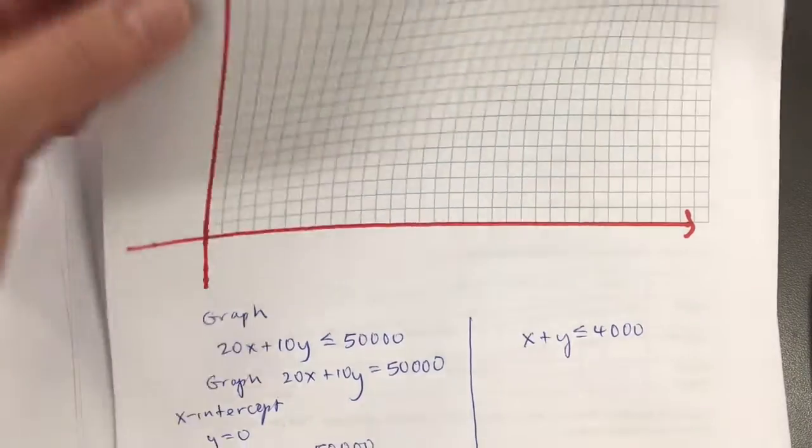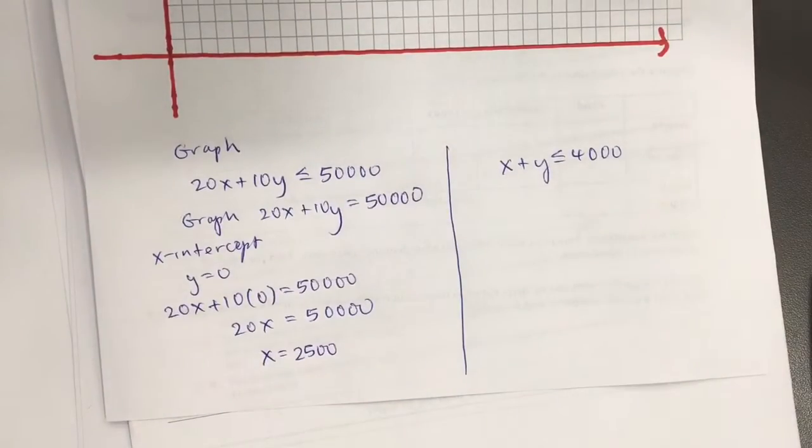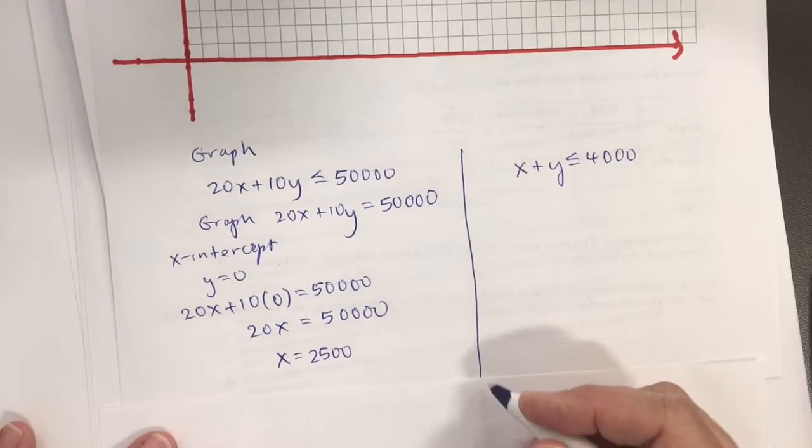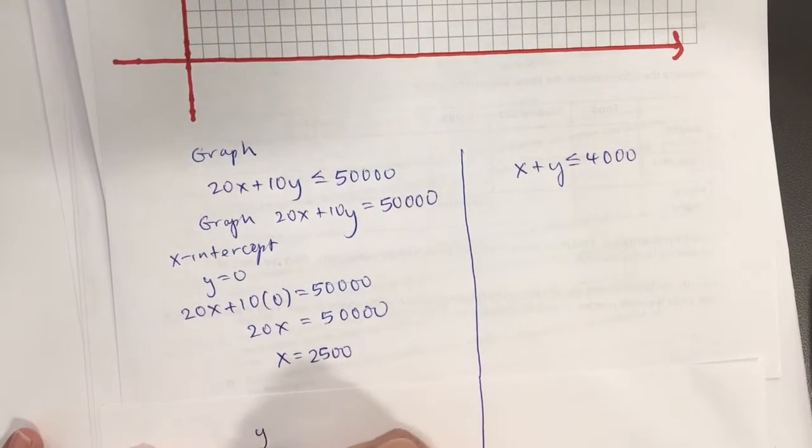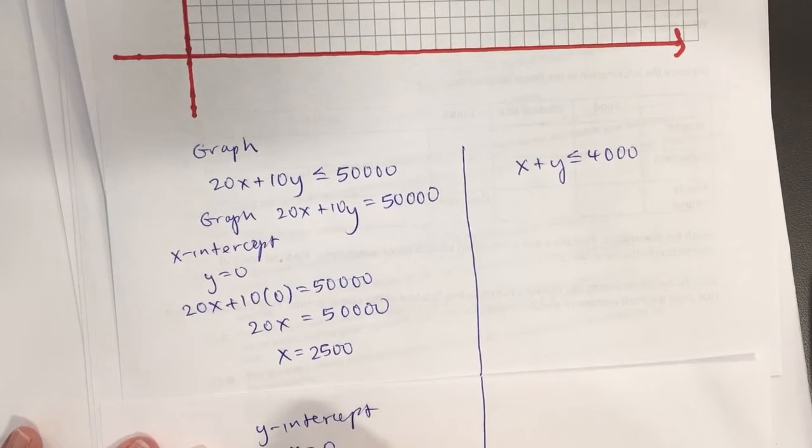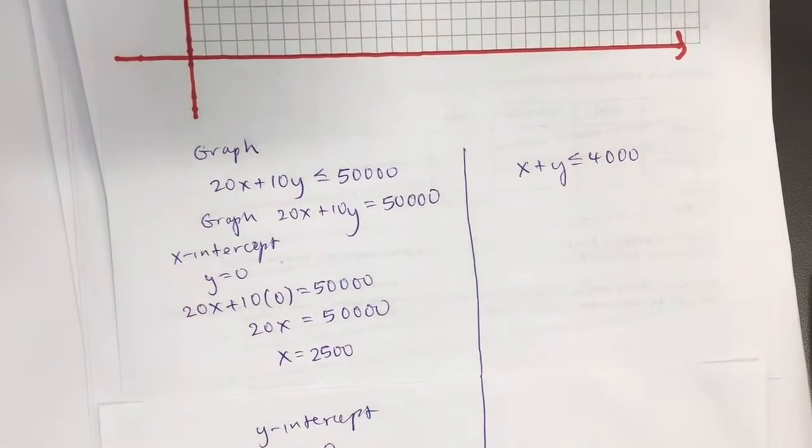For the y-intercept of this problem, x equals 0. This will give us 20 times 0 plus 10y equals 50,000. 10y equals 50,000. Divide by 10 and you will get y equals 5,000.